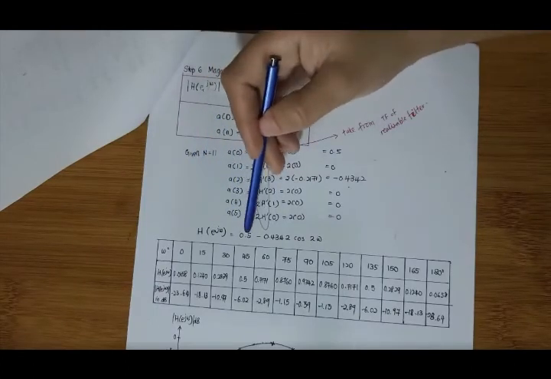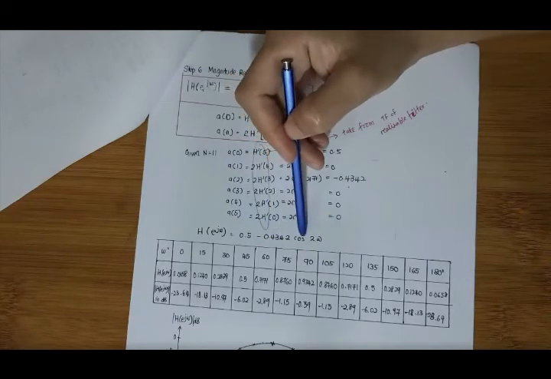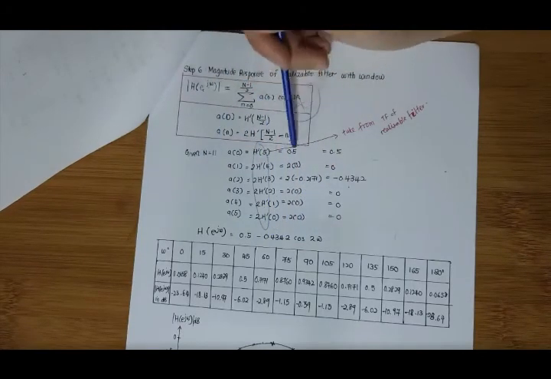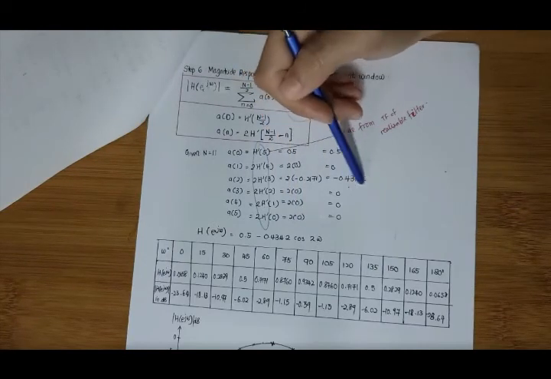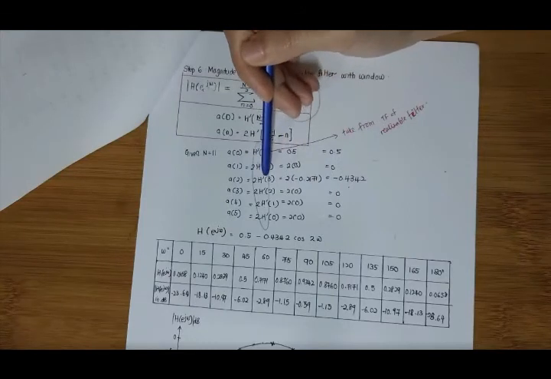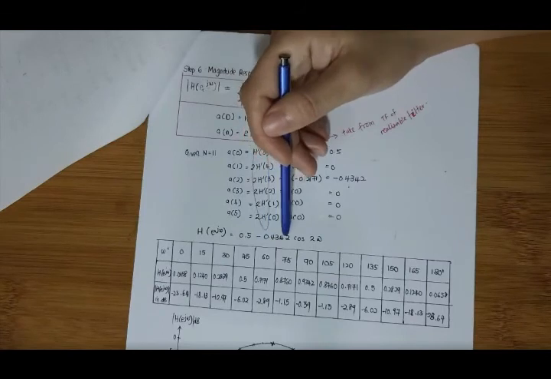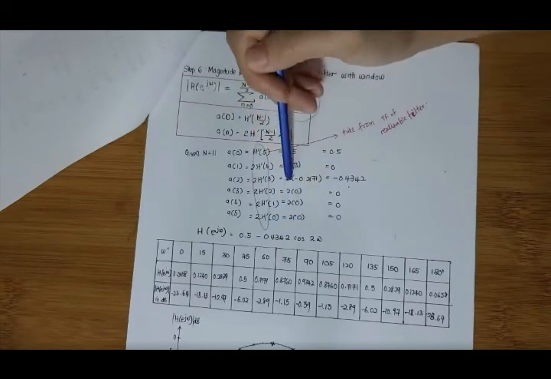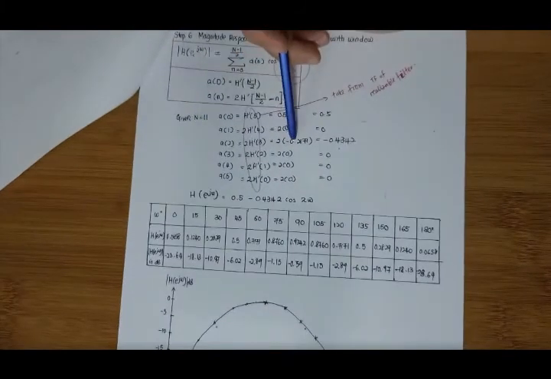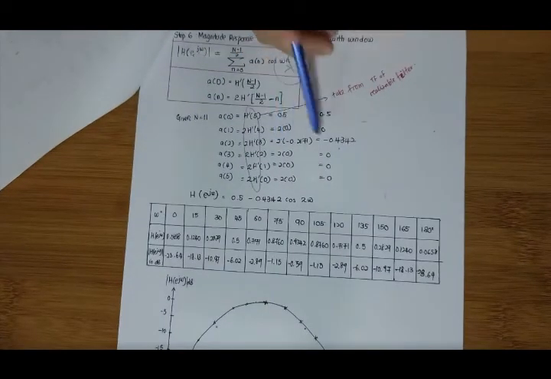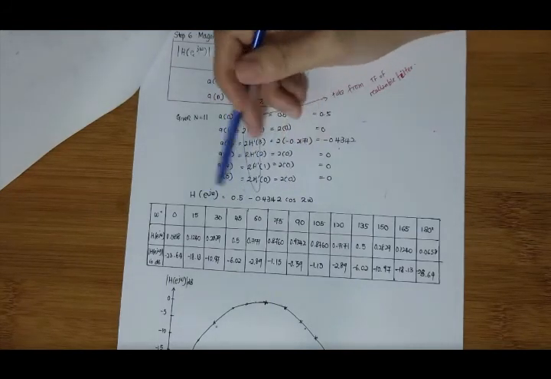So we will have 0.5 minus 0.4342 cos 2 omega. Because just 0.5 we have the value and the others are 0, so we just consider the h prime 3. So 0.2171 cos omega, this one you have to multiply with 2. So we get negative 0.4342. Then we have this equation.